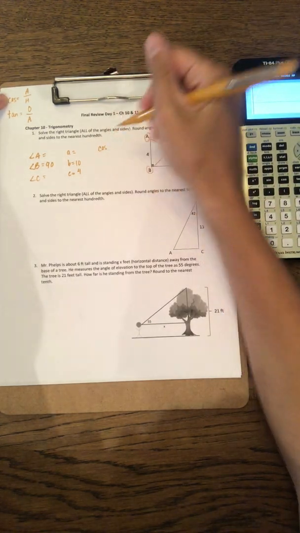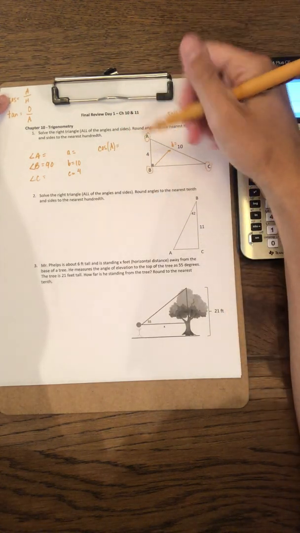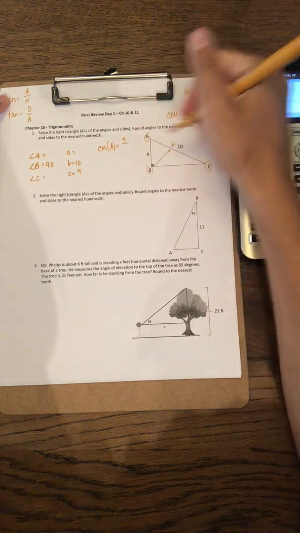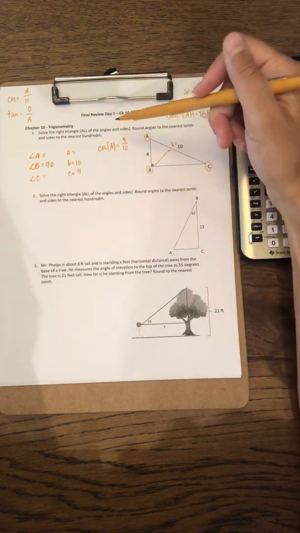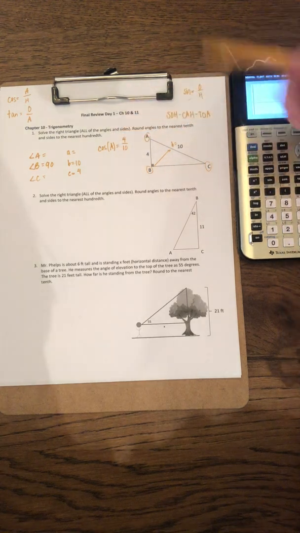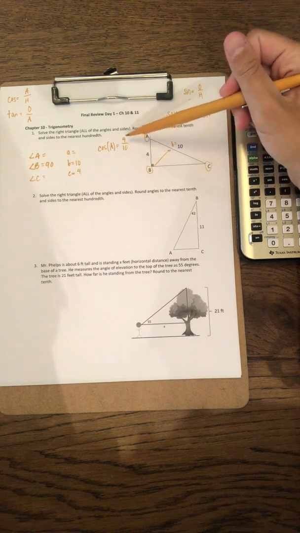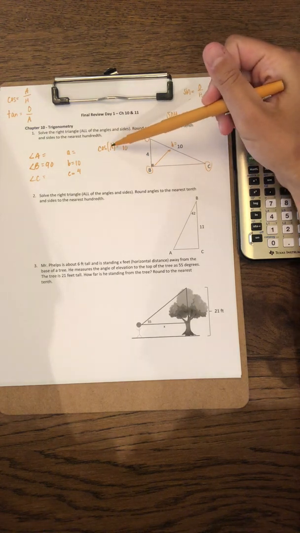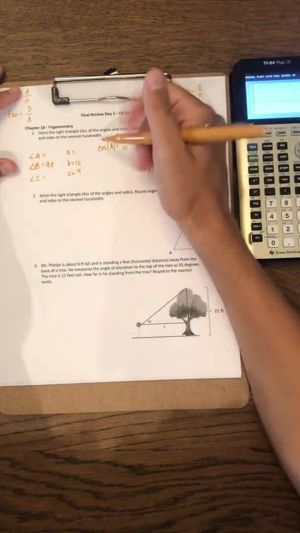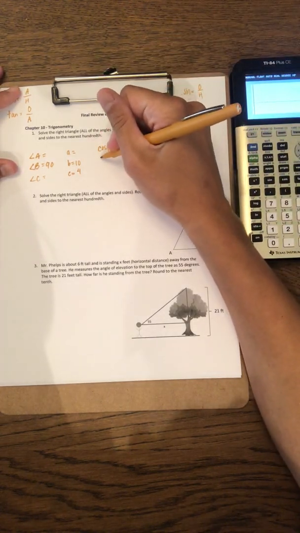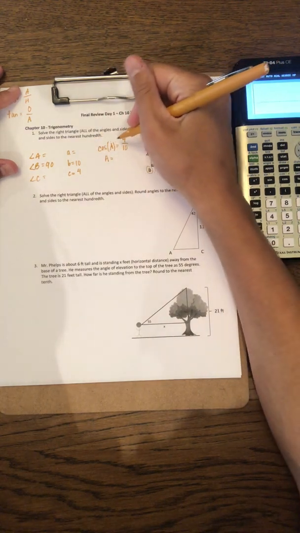So cosine of angle A is equal to the side adjacent, that's 4, over the hypotenuse, which is 10. And here we're solving for the angle, so we're actually doing it kind of backwards. If we were looking for one of these side lengths, then we would do cosine of an angle, but because we're looking for the angle, we have to undo cosine. To undo cosine, we do cosine inverse. If you do cosine inverse of cosine, it cancels it out.